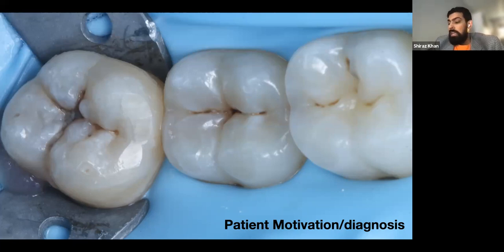So there's a frank opening and cavity where food is getting caught into the central fissure. Again, I think for patients to be motivated, they need to be able to see what's going on, but also the differences. And if they're able to understand those differences, they'll understand why we're going to be doing what we're doing. So therefore, selling isn't really part of the story. There's no selling involved. I don't sell any treatment. What I do is I communicate the problems.